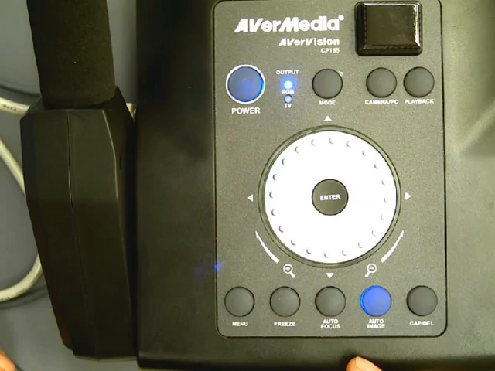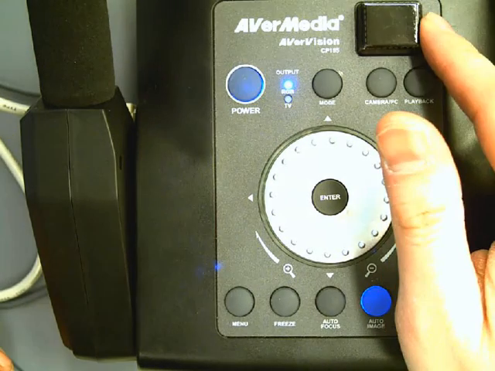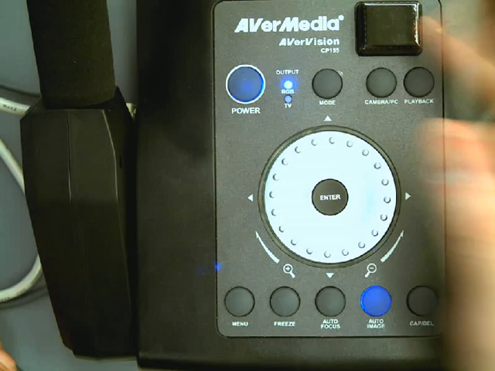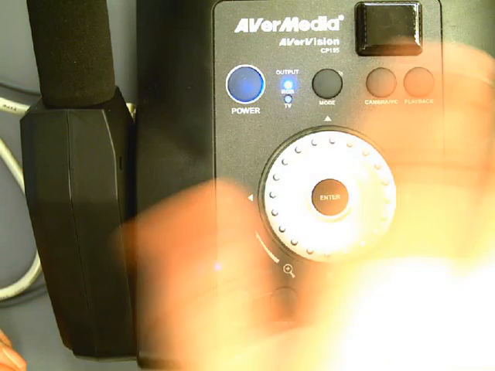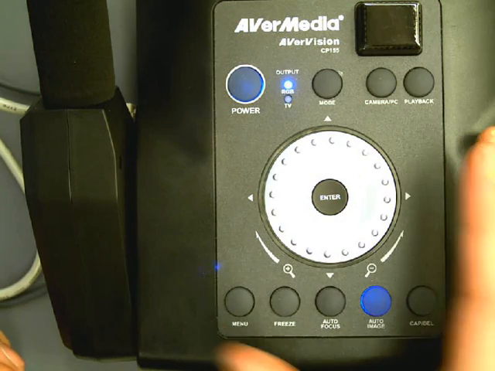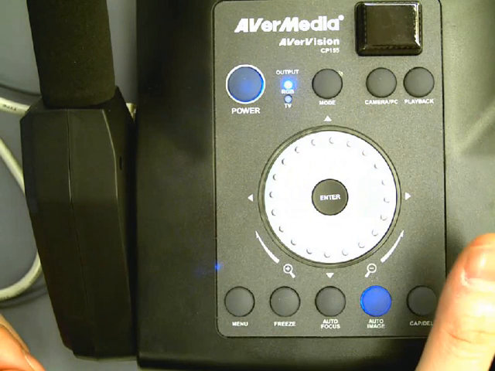Also on top, this little black box here is the sensor, which you'll need to point a remote at when using a remote. If you point away from the sensor, your remote will not work. So those are the basic buttons and functions for this interface. Again, those with the remote control can access any of these buttons using a remote from across the room and still control your document camera.